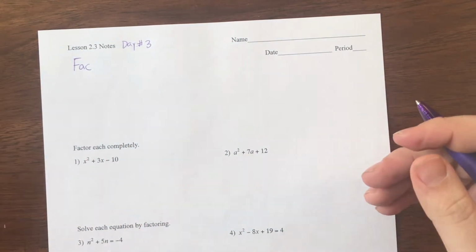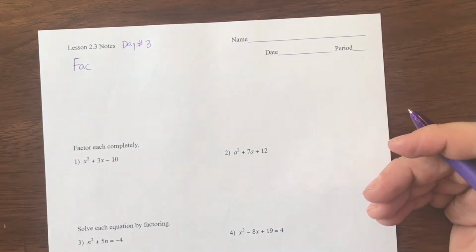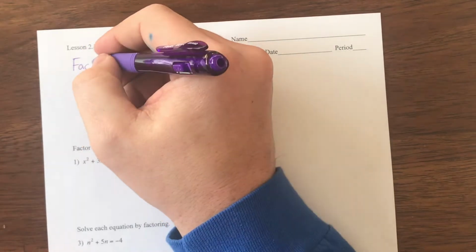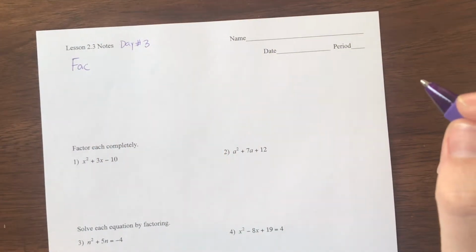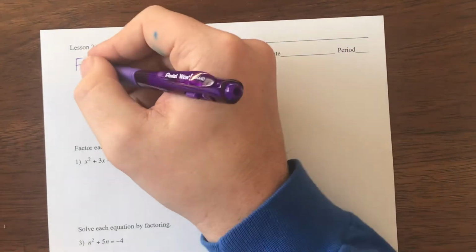Make sure you have paper, people. Make sure you pass out 2.3 notes. I try to make that a point. Obviously, stop the video anytime, but make sure you start it again to finish the notes. I want all this stuff done come Monday.